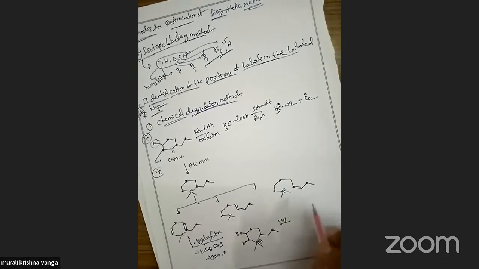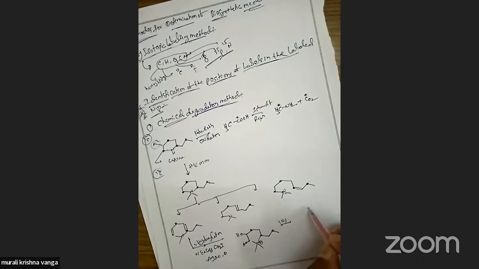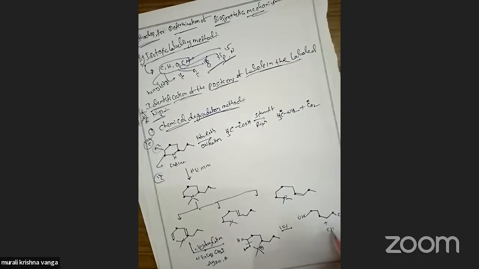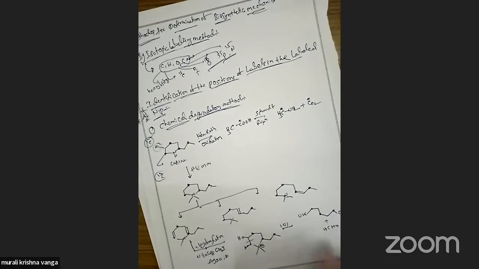When this compound undergoes oxidation, cleavage takes place, forming CHO, CH3 and formaldehyde.